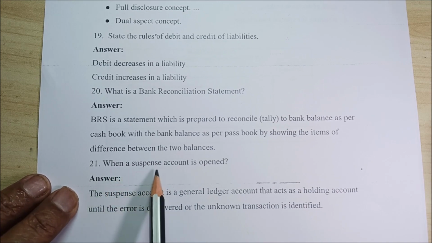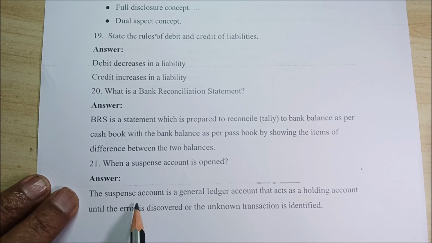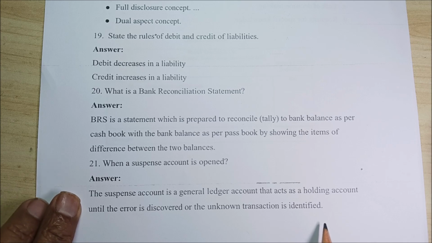When is a suspense account opened? The suspense account is a general ledger account that acts as a holding account until the error is discovered or the unknown transaction is identified. Say in this problem you will find that they have given one trial balance where it is not tallied, and either you can say there is a difference in trial balance or you can put it in the suspense account. So, till that is identified where you have gone wrong, right?